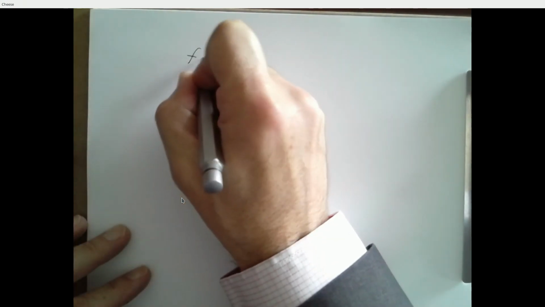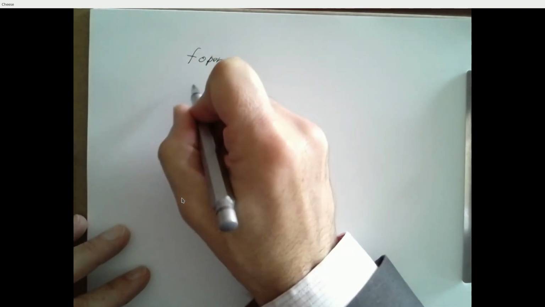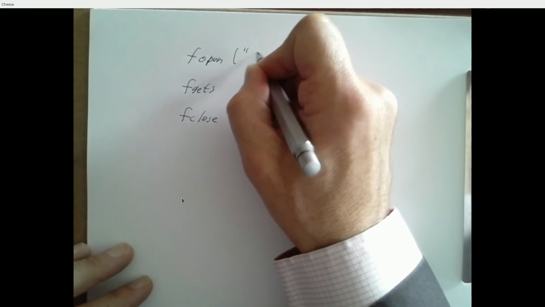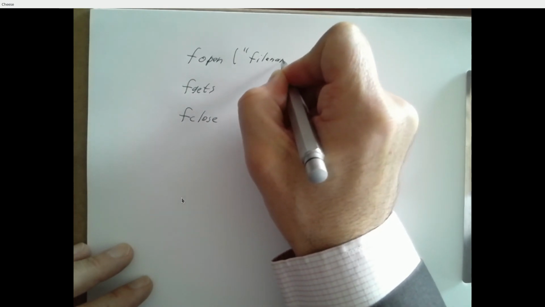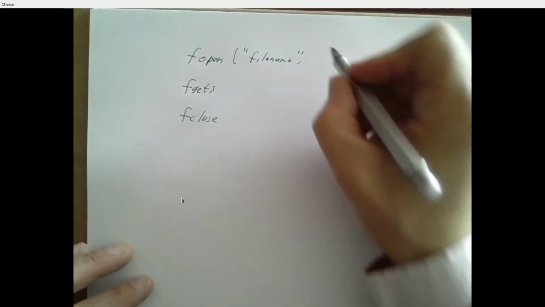So there's a few functions we need. We need fopen, fgets we already know, and fclose. So fopen we can use if we want to create a new stream that we can read from or write to, typically coming from a file. So we can say fopen, put in a file name as a string, and if we want to read from this, we put in an argument which is a string containing the single letter r.